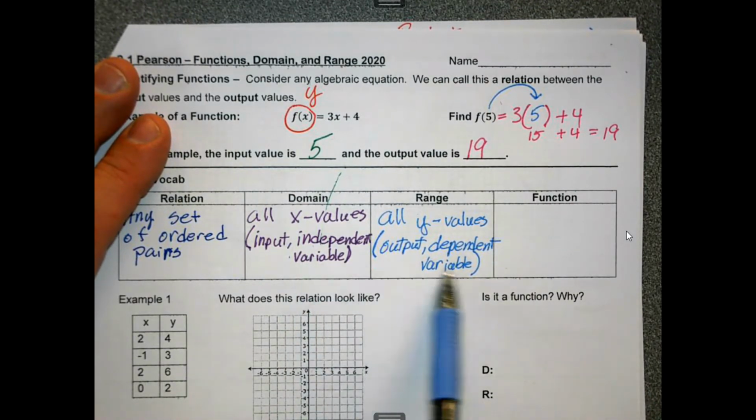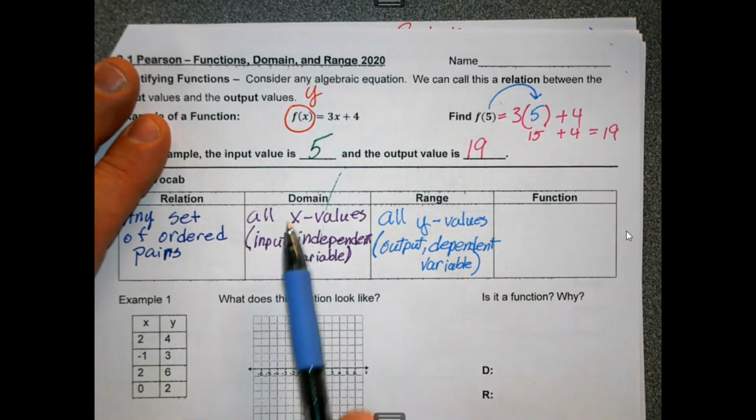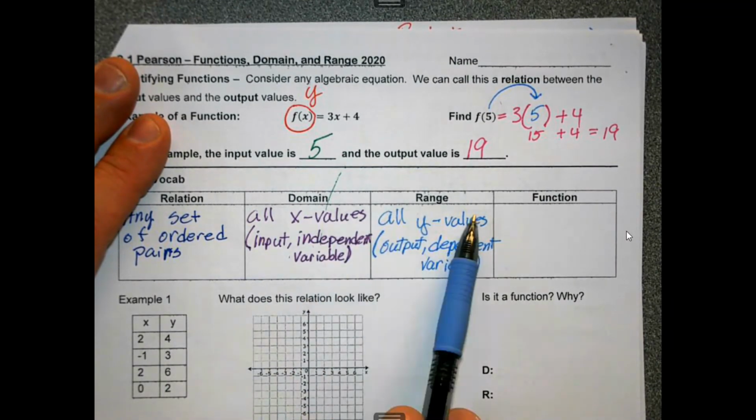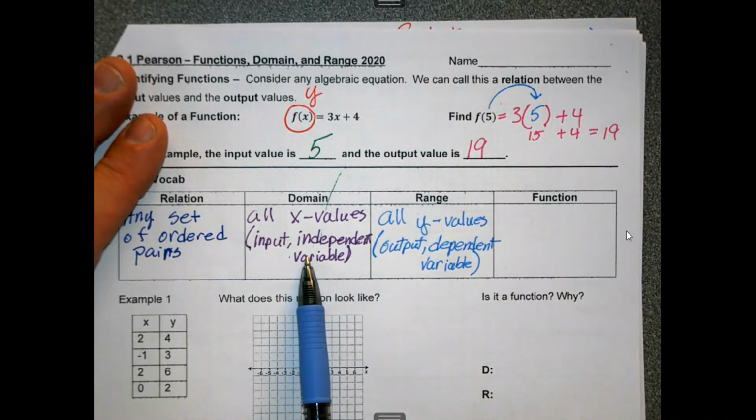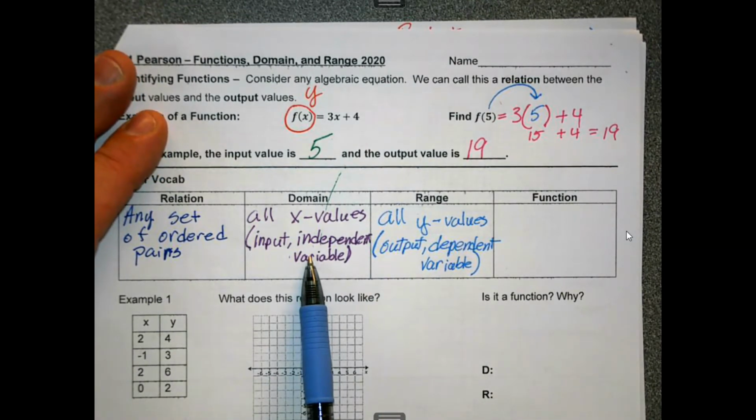These are used more in life than x values or domain and range. Okay? Real life problems, in real life careers and in your real life jobs, you're going to call these independent and dependent variables.